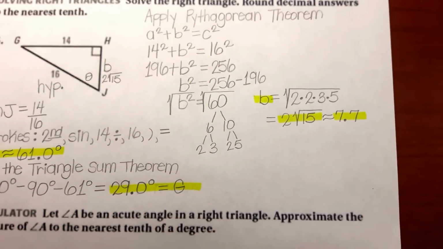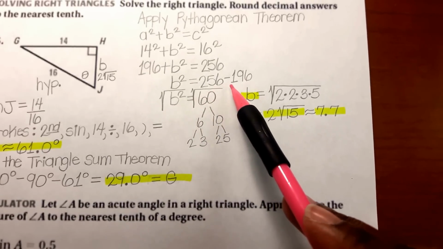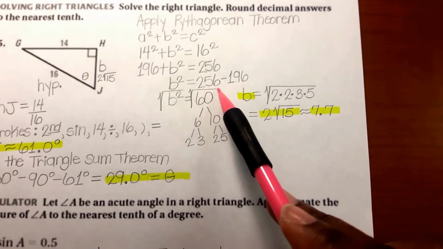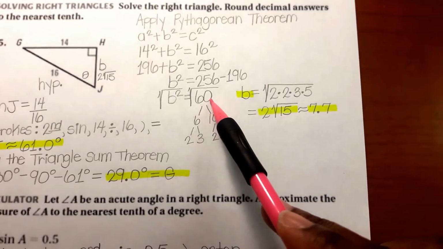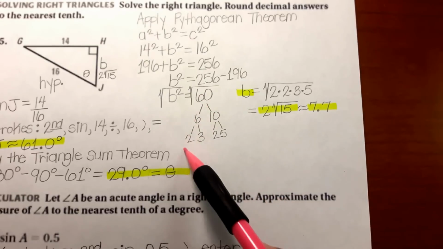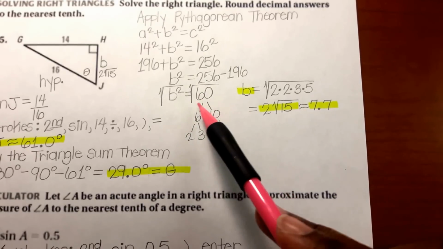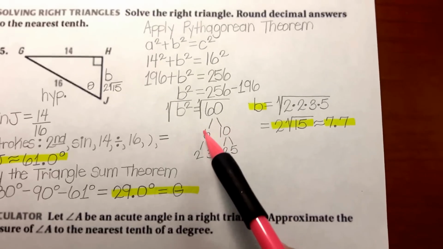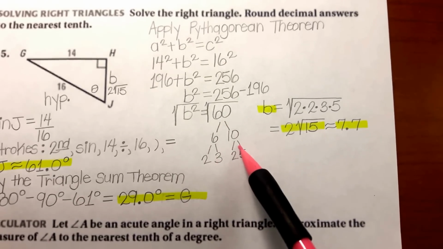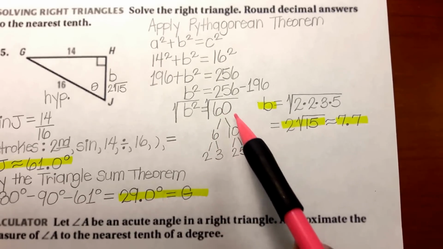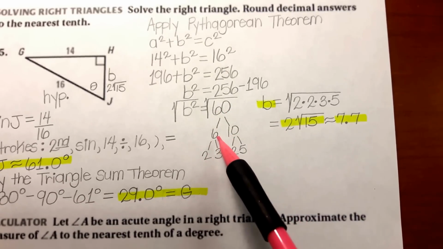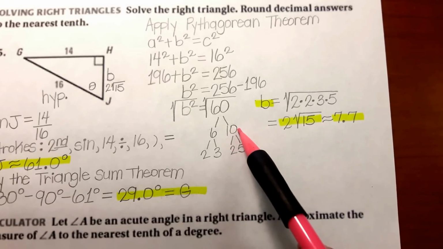Okay? Subtract 256 and 196 to get 60. And if you notice here, I did a factor tree. We have talked about this several times. You want to do a factor tree here. So I know that 60 is 6 times 10. 2 times 3 is 6. 2 times 5 is 10.